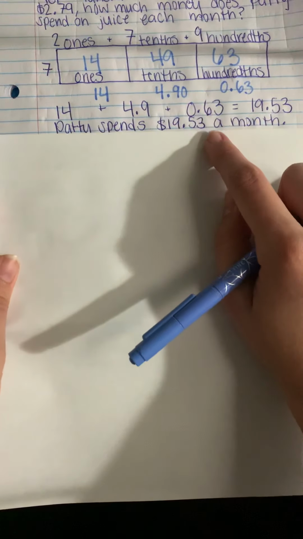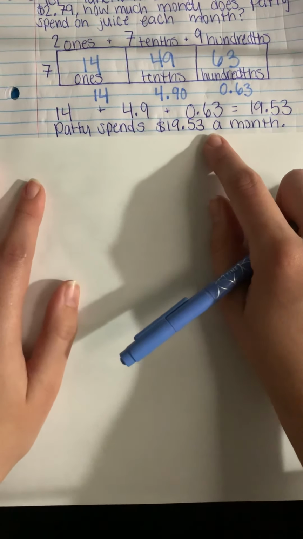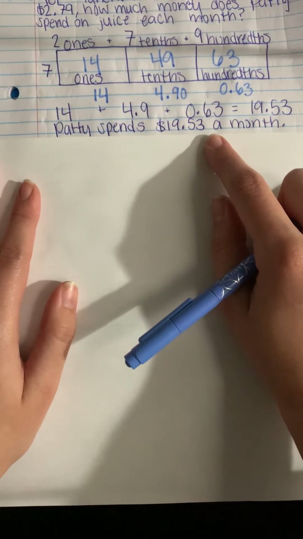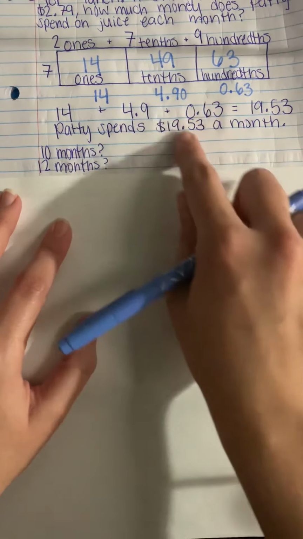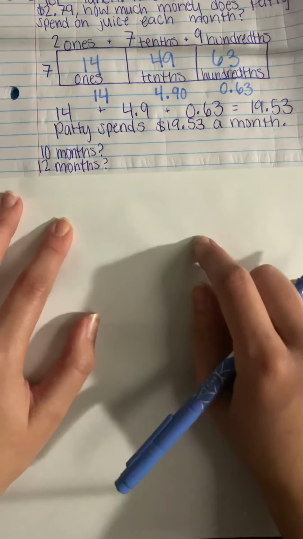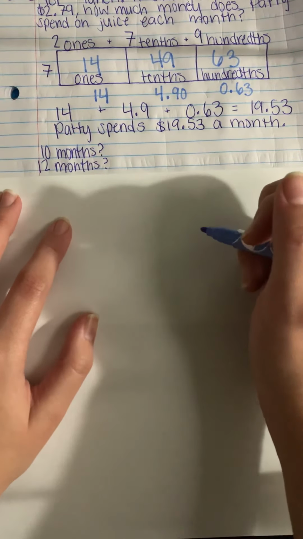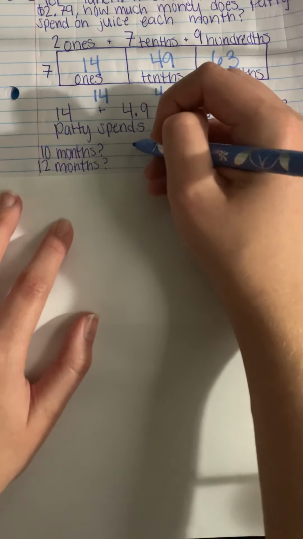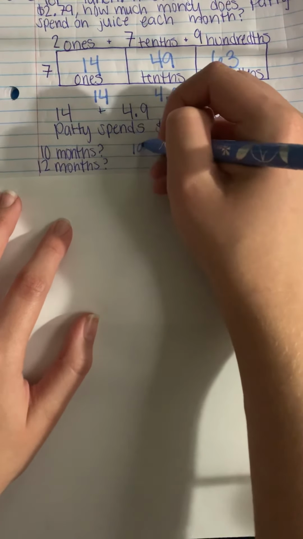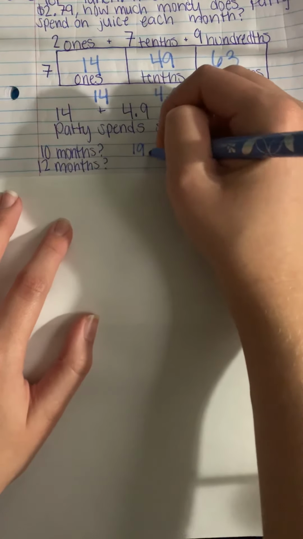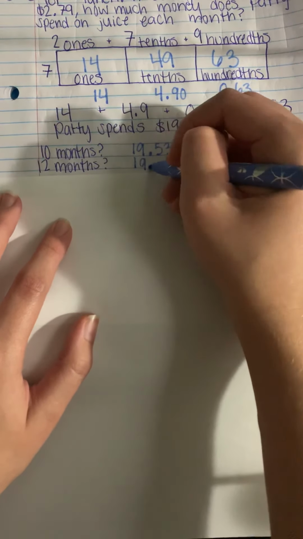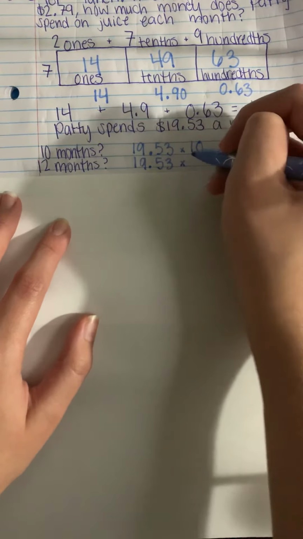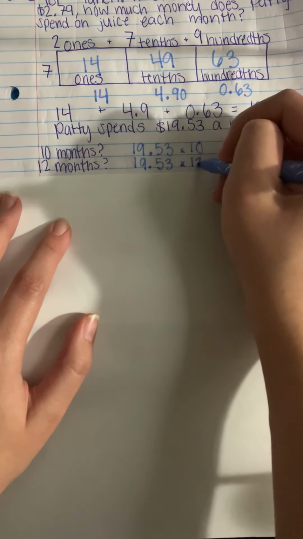Now that you have this information, would you be able to find how much money Patty spent in 10 months or 12 months? How might you use this information to find that? Think about it, and I'll write down what you would need to do. If you wanted to find out how much money she spent in 10 months, you would do the $19.53 a month times 10. And if you wanted to find it for 12 months, you would multiply it by 12. And that's assuming that she had 7 juice boxes exactly every single month.